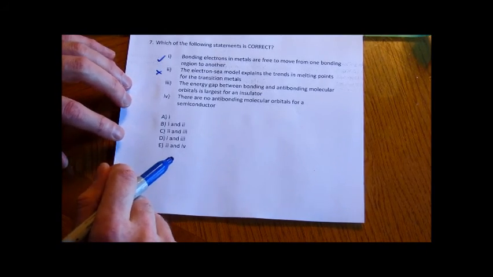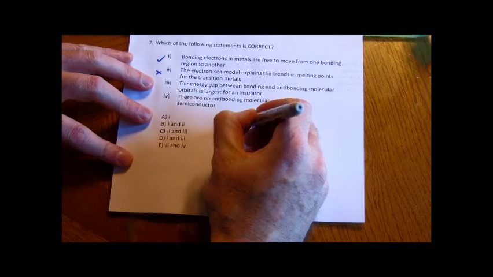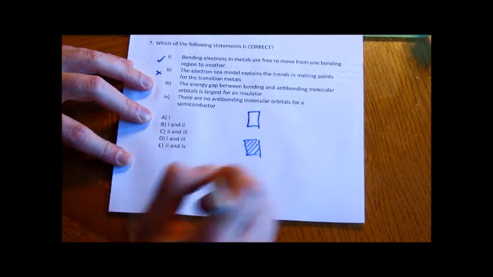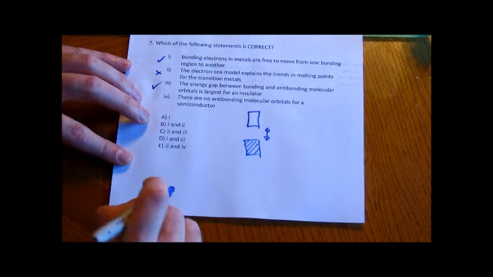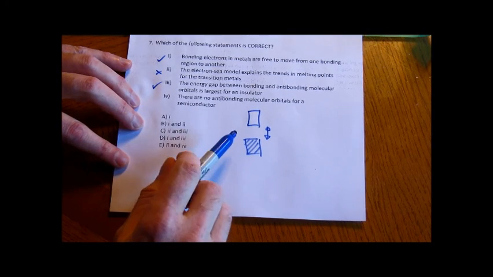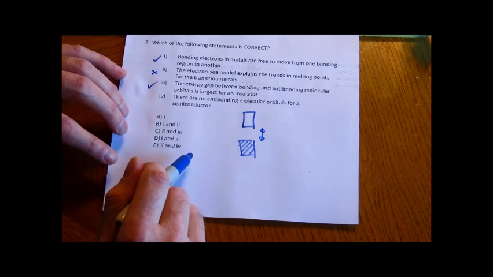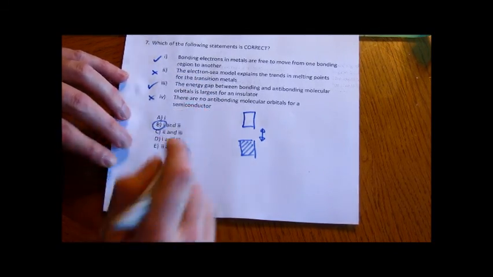The energy gap between bonding and anti-bonding molecular orbitals is largest for an insulator. That's true. So if you look at the band structure for an insulator, it looks something like this, with a large band gap here. So that's okay. There are no anti-bonding molecular orbitals for a semiconductor. Well, there certainly are. There are always anti-bonding molecular orbitals, and so that is not true. So here we end up with answer B.